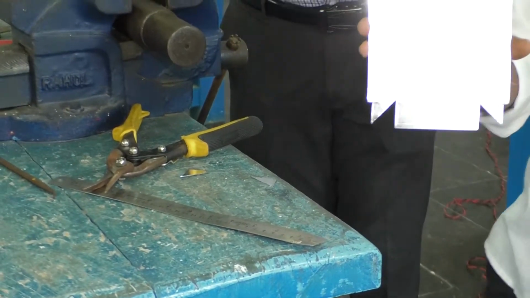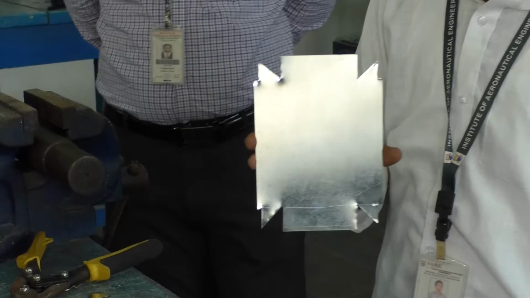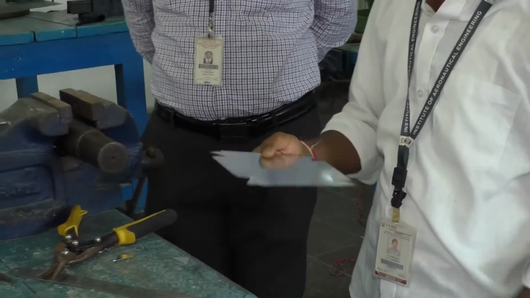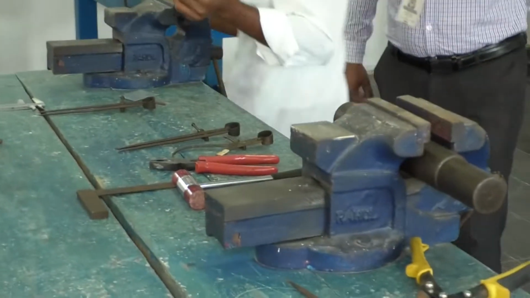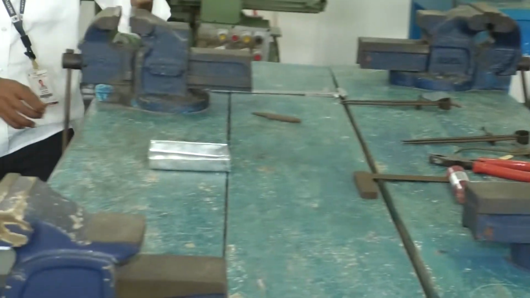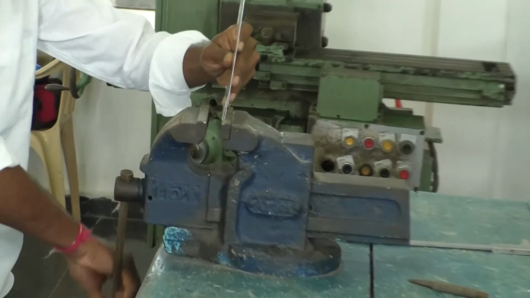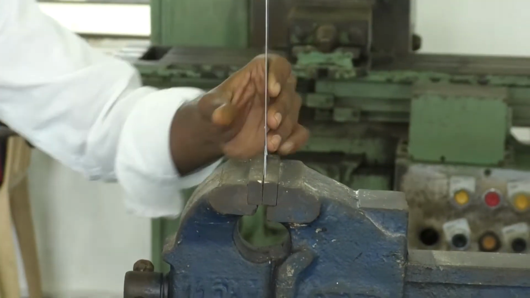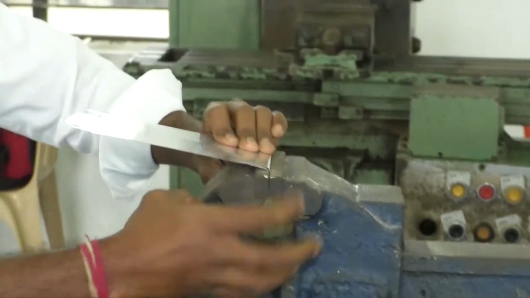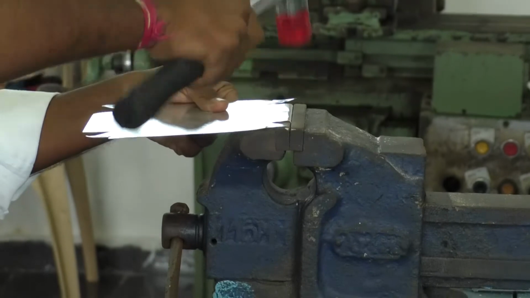Like this, you will get the part. Once this part comes, you need to go for the folding. Keep the last 5 mm in the tinsmithy vise.